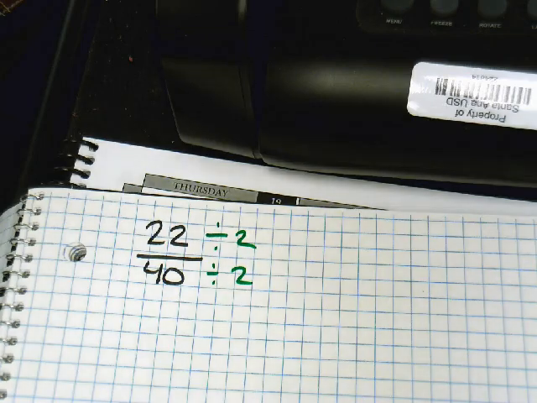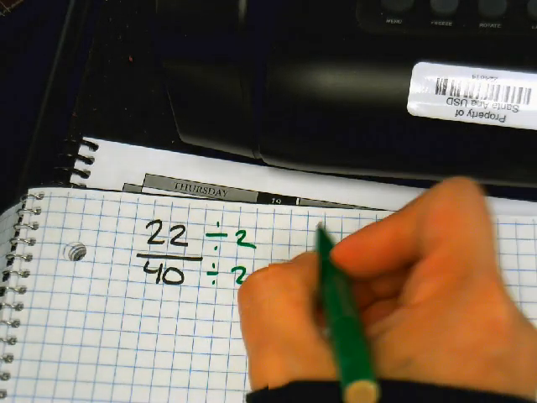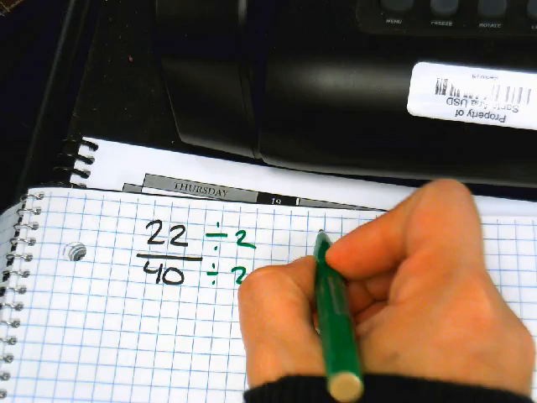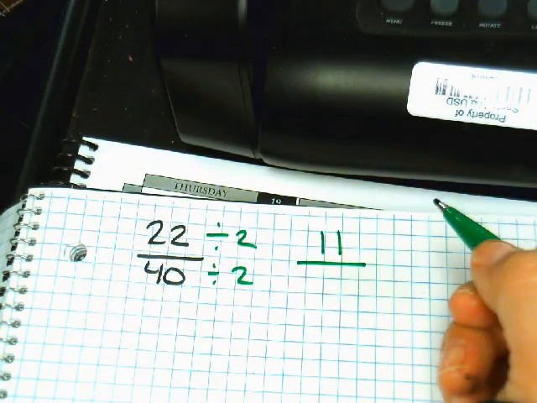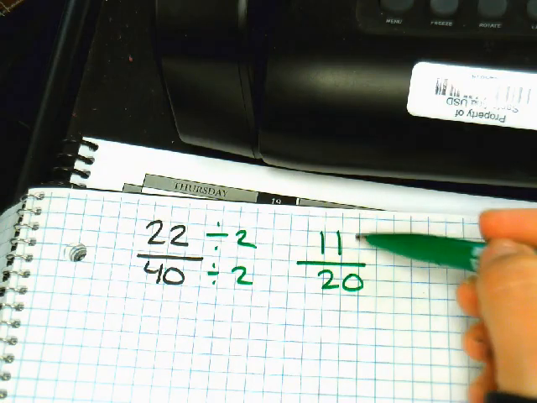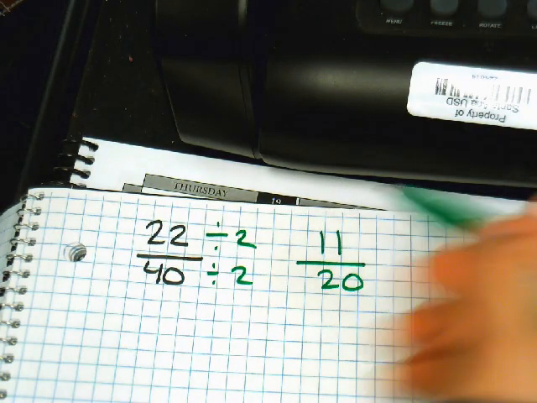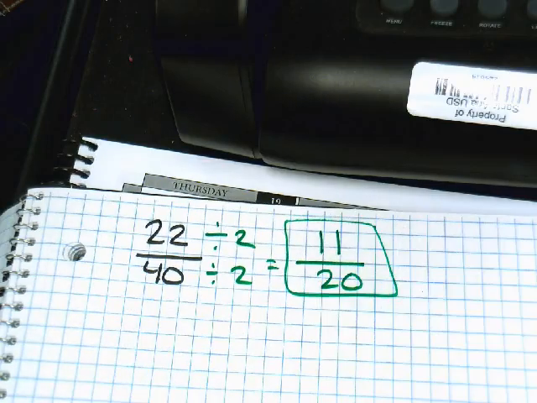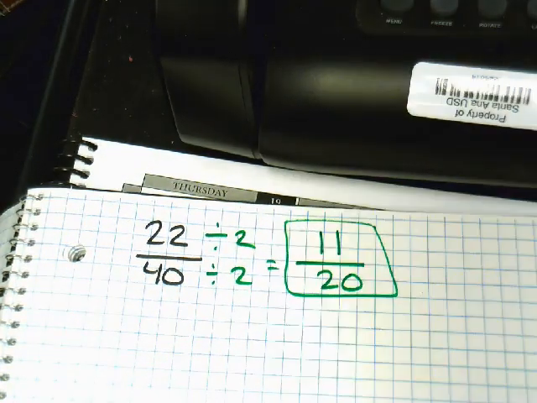All right, what's our answer? What's 22 divided by 2? 11. And then 40 divided by 2? 20. And then double check. Can I divide anything else, 11 and 20? Nope, so you're done. Sometimes you do have to divide more than once. Especially when you use 2, you might have to do it more than once.